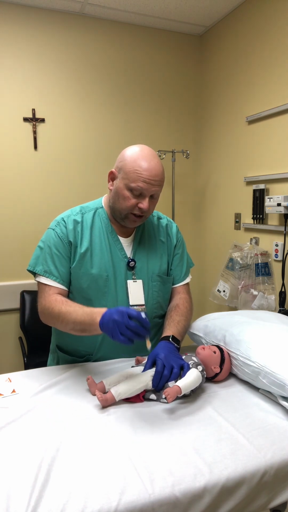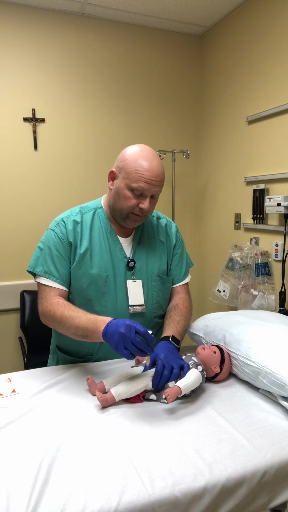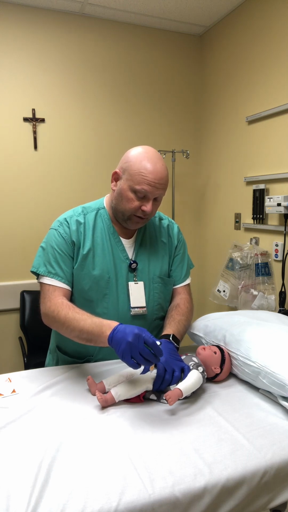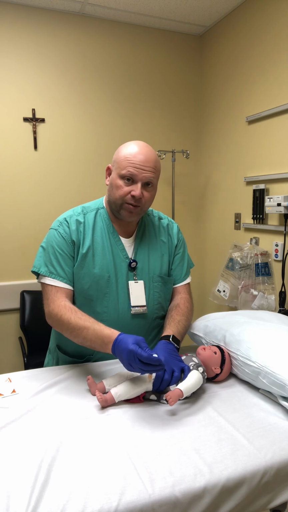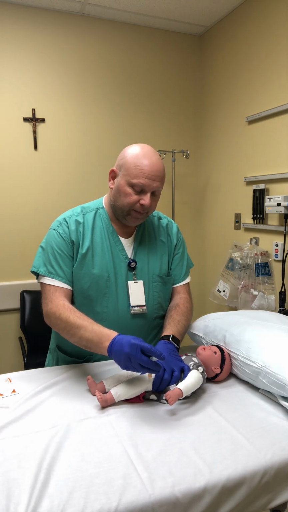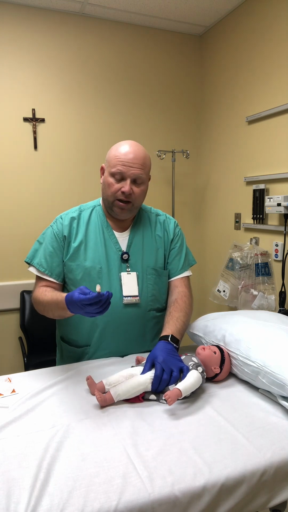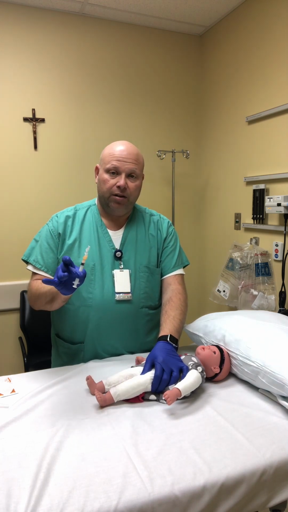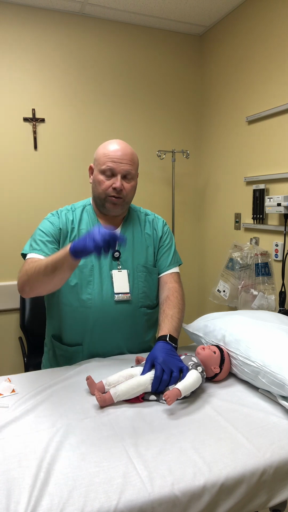So with this IM injection, I'm going to go straight in at a 90-degree angle, all in one motion here on the vastus, here on the side, boom. I'm going to aspirate a little bit, make sure that there's no blood. I'm going to give the injection, pull straight out. I'm going to engage my safety mechanism. I'm going to throw it in the sharps.